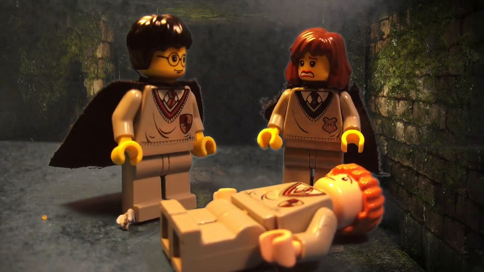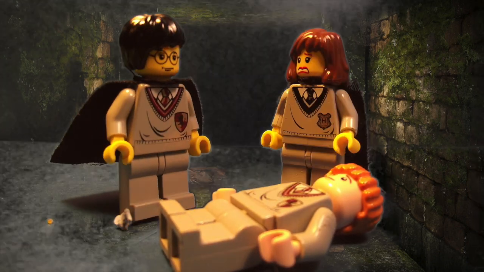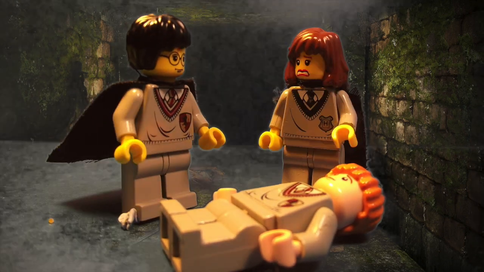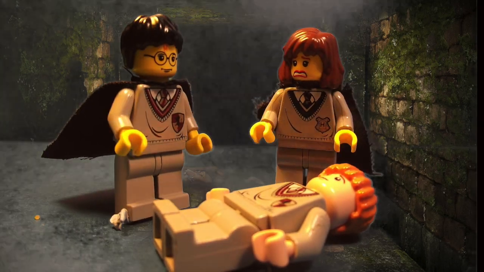Oh, right. What are we going to do about Ron? Take him off to the hospital wing and let Professor Numbermat know where I am and that Snape is trying to get the stone. Okay. Good luck, Harry. You're a real good mathematician, you know.